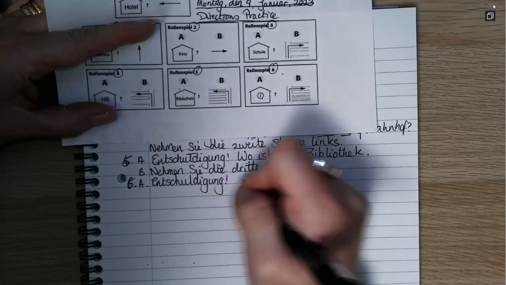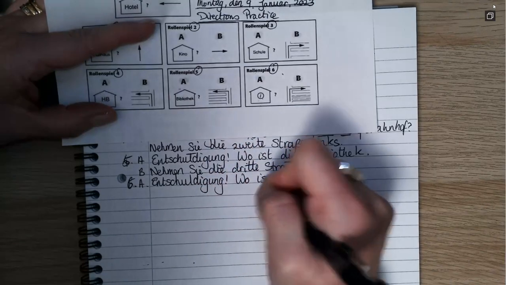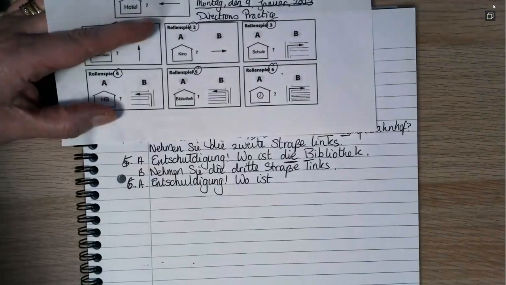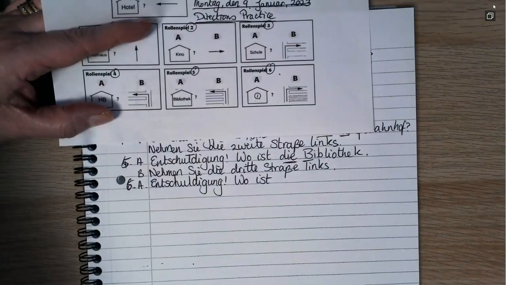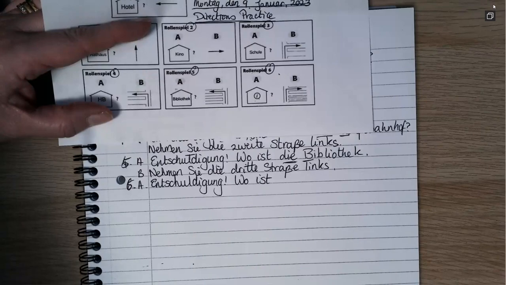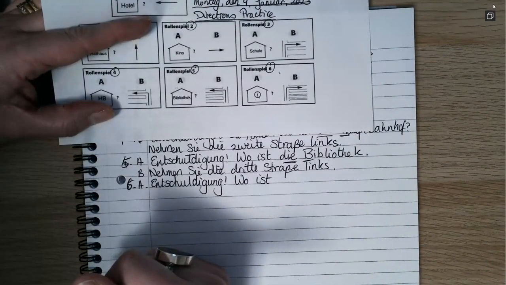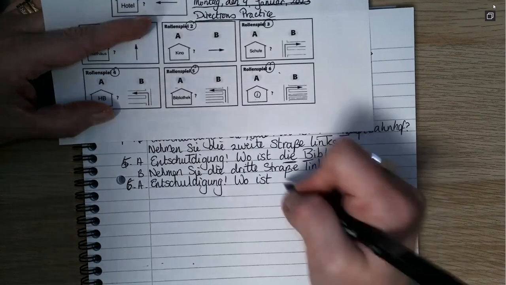Entschuldigung, wo ist, and we're after the tourist office or the information office. So you could say Informationsbüro, you could say Verkehrsamt, which is also our information office. So we'll go with that.